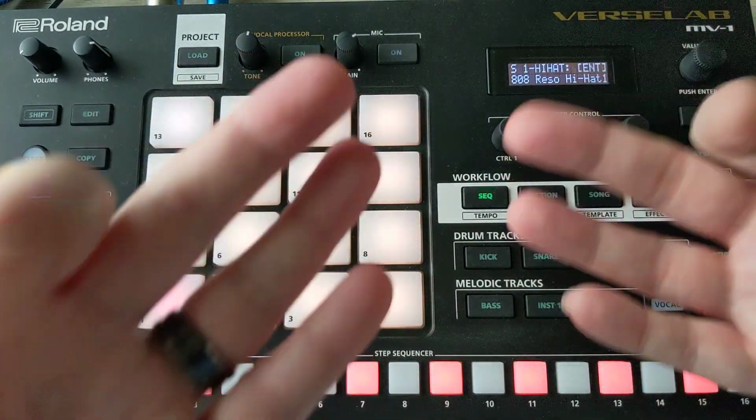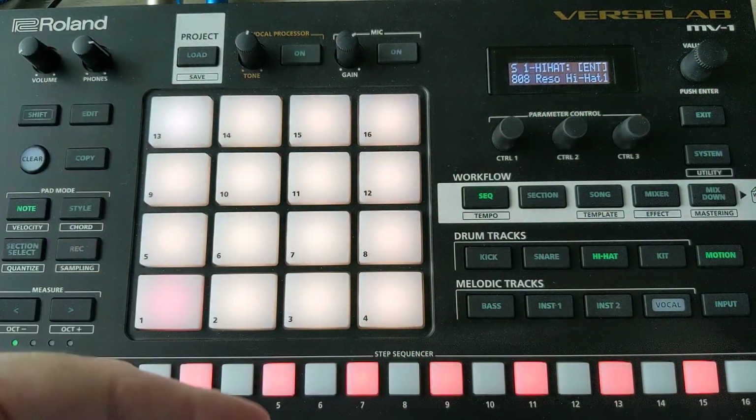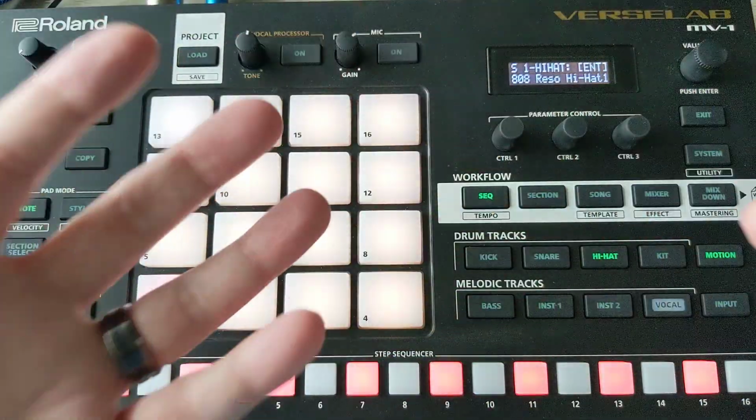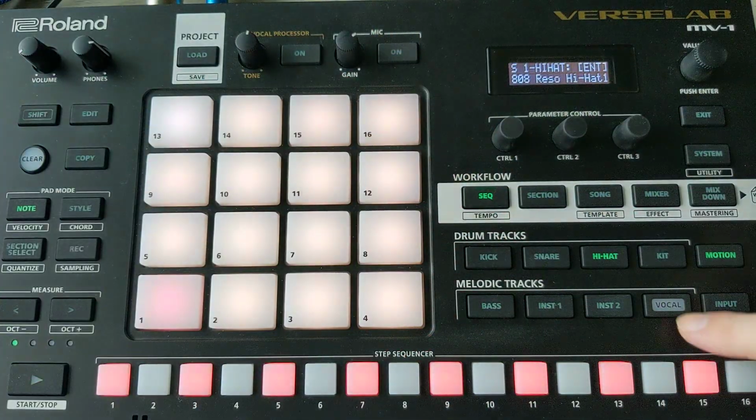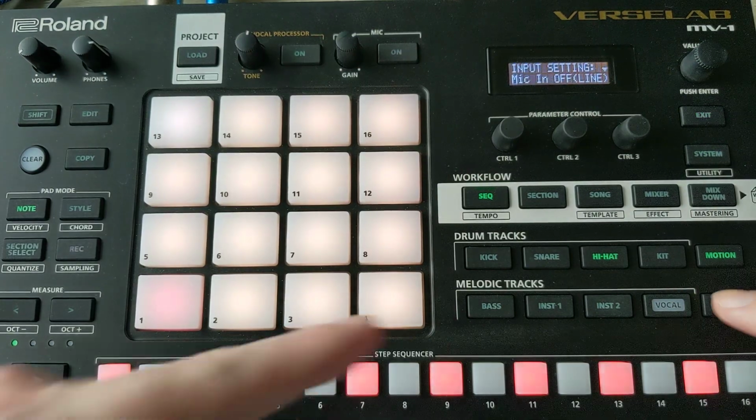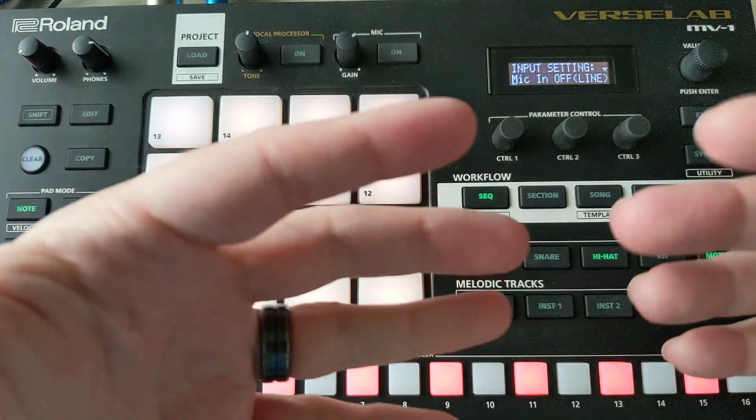We can't then edit the MIDI data. We can't go back and edit the beat, but we can have it saved for us. So how do we do that? The first thing we need to do is set the inputs. Now, using this button over here, input, this only sets what's coming in as external audio.